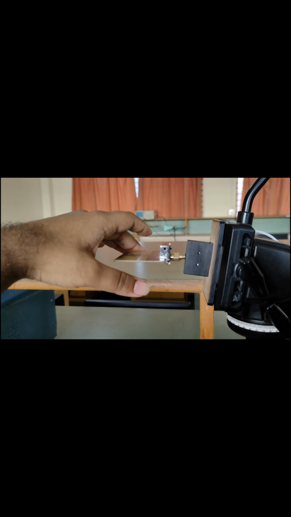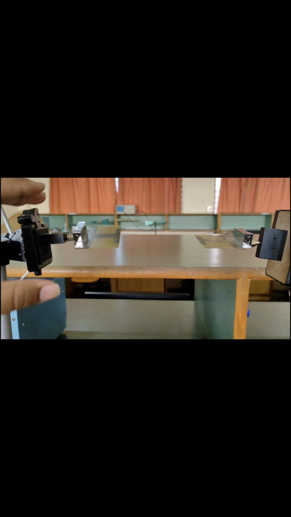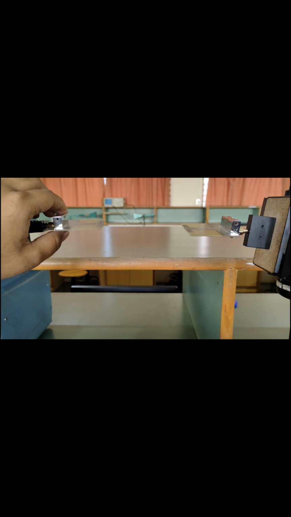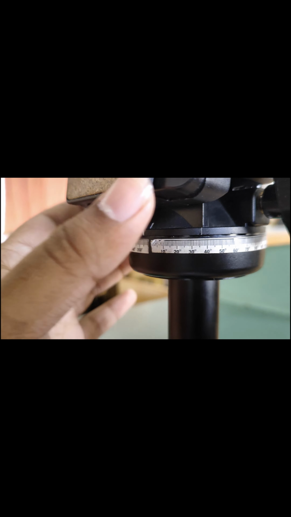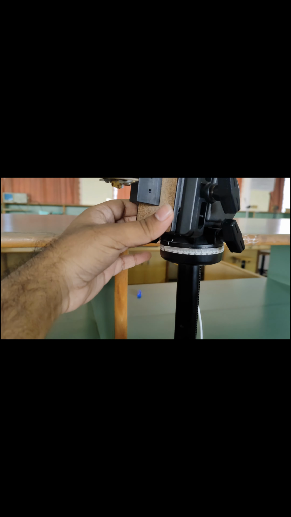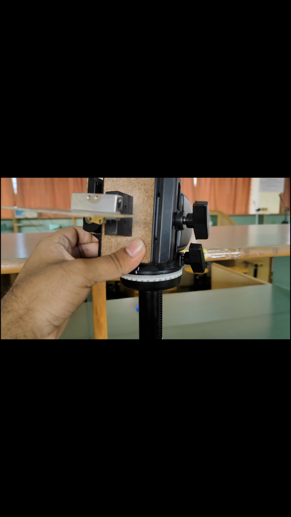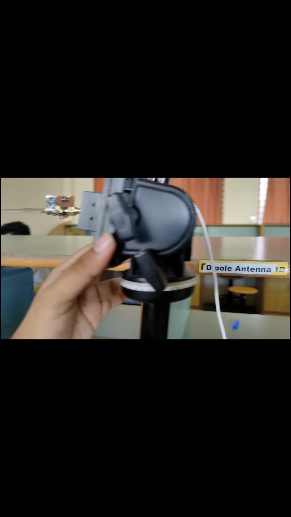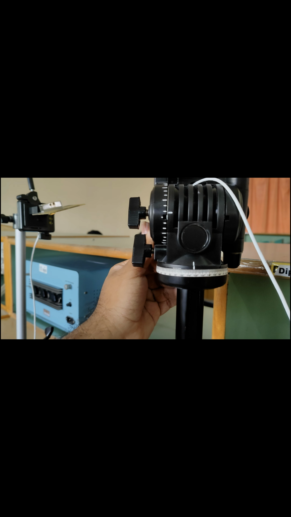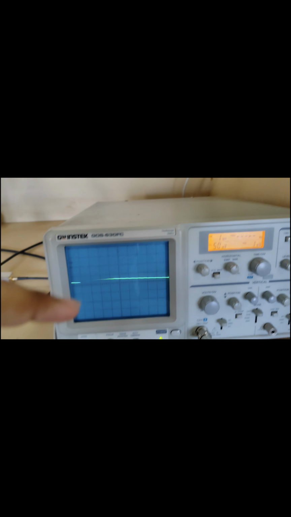So when you turn this, now it becomes E-plane, electric field plane. Okay. So now after keeping it in E-plane, the same procedure, 0 degree. Now it is in E-plane, 0 degree. Take the VPP reading. Okay. After taking the VPP reading, come to 10 degree, then again note down the reading. So first we will do it in anti-clockwise direction till 180 degree. After this is done, again come to 0 degree, go to the back side and go 10, 20 in clockwise direction, and for every 10 degree note down the VPP reading.